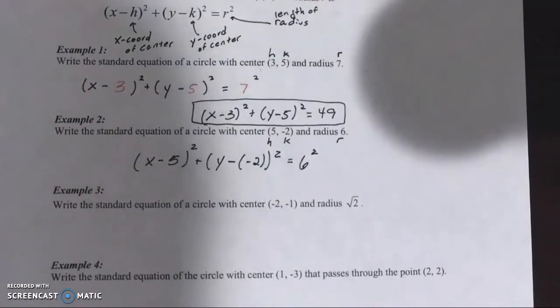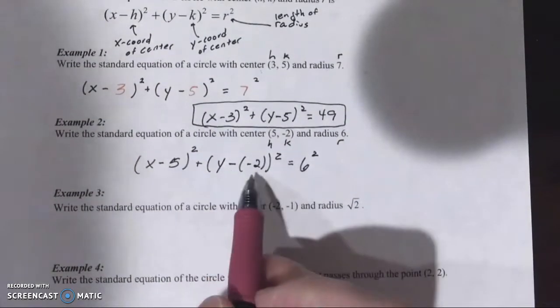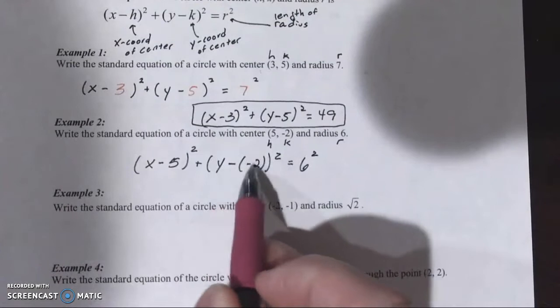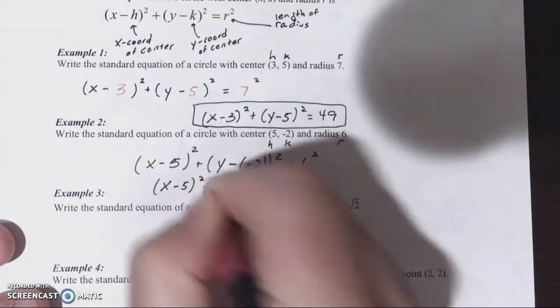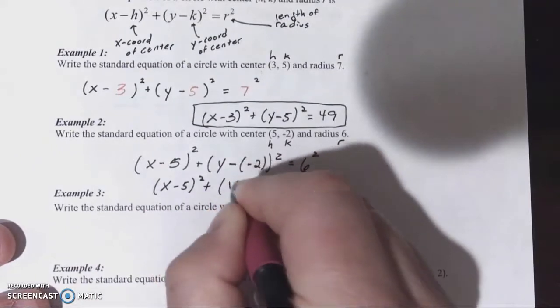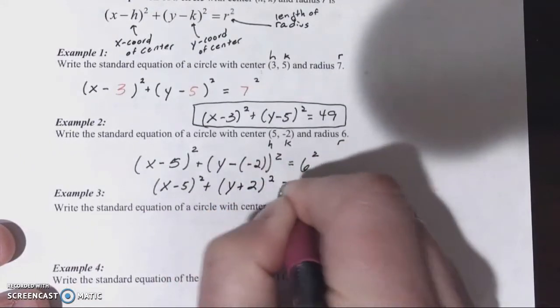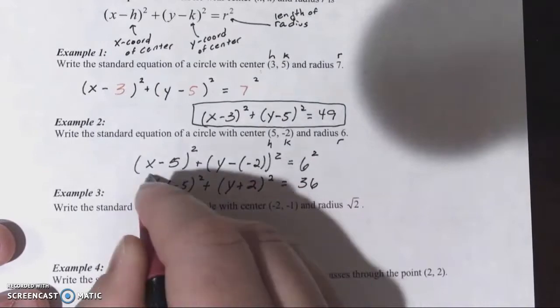Anytime we're inserting a negative number into a formula, I always like putting parentheses around it. This way we can deal with this minus and negative. Nothing to clean up here, but we definitely need to turn this minus and negative into a +2, and then we square the 6.